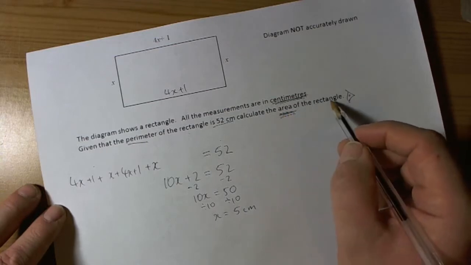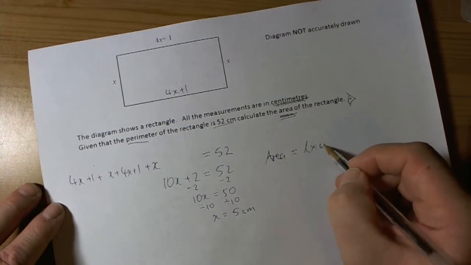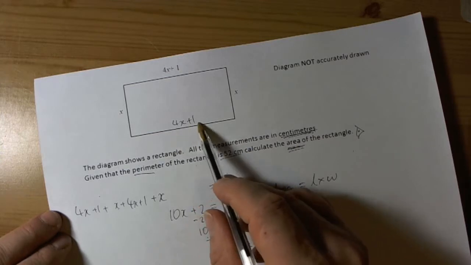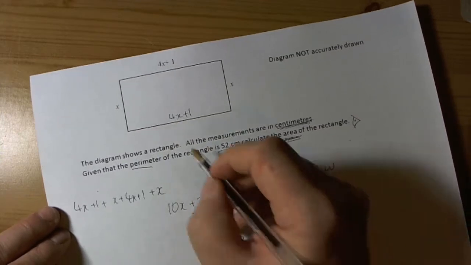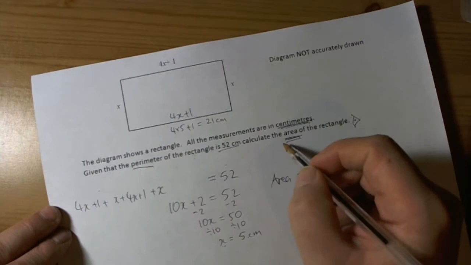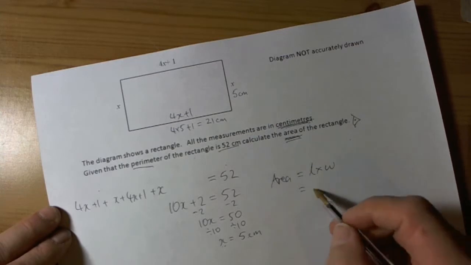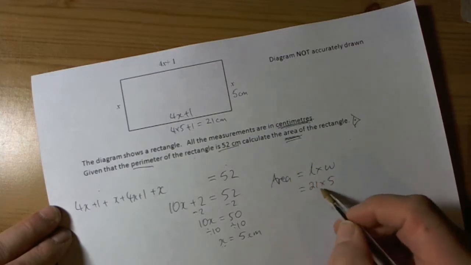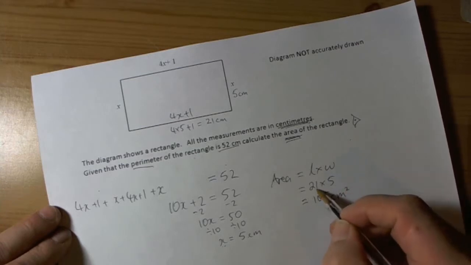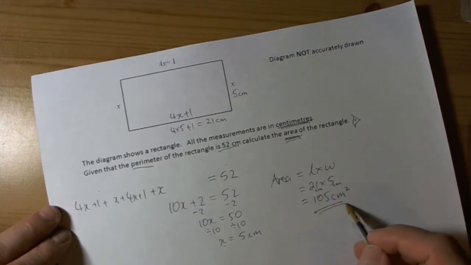It was to work out the area of the rectangle, and we remember that it's a rectangle, so the area is the length times the width. Well, we can see from the information here that the length of this rectangle is 4x plus 1. Well, knowing the value of x is 5, then this means 4 times 5 plus 1. So the length of this rectangle is 21 centimetres, and they told us the width of this rectangle is 5 centimetres, because we found x was 5. So the area is going to be 21 times 5, 105 square centimetres. Now that was centimetres, so centimetres times centimetres, square centimetres, so the answer will be 105.